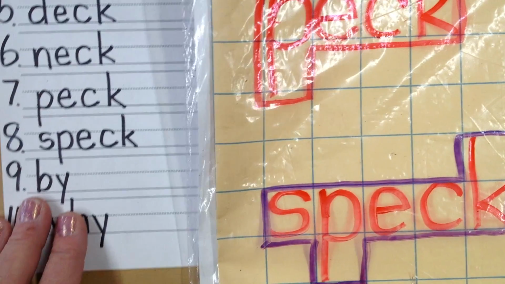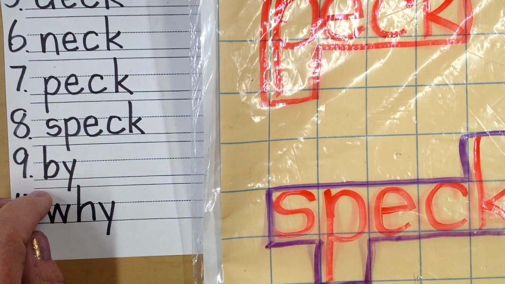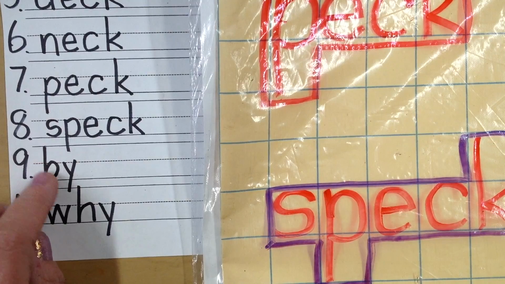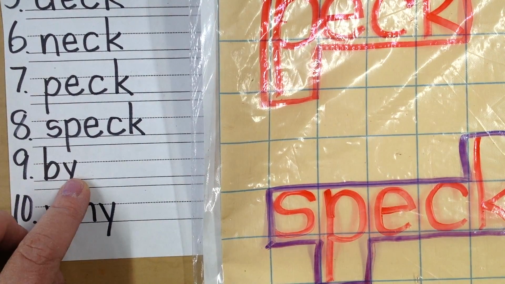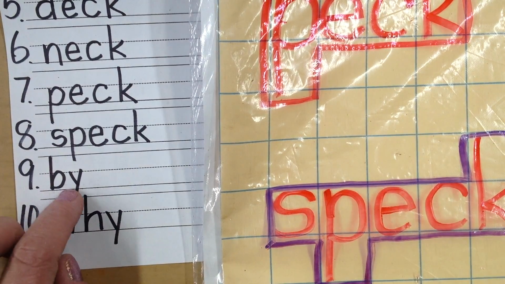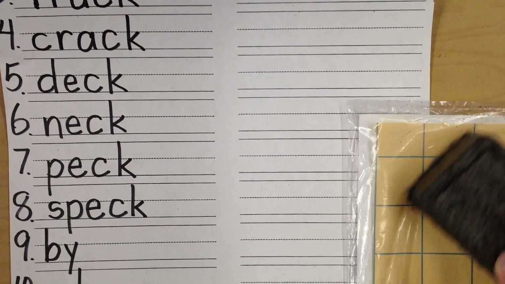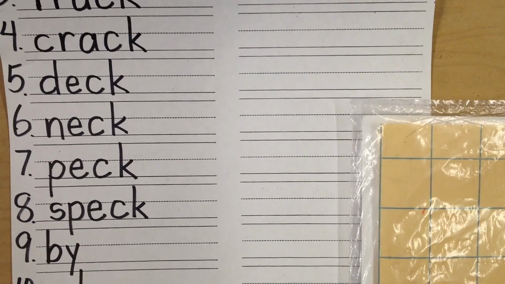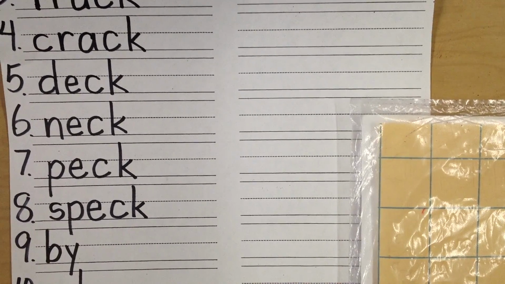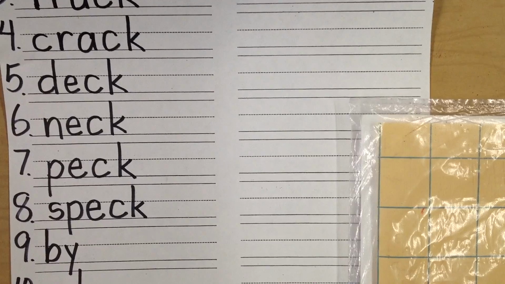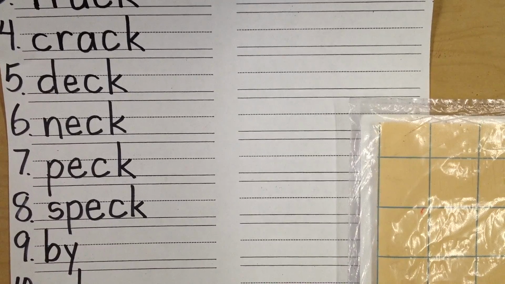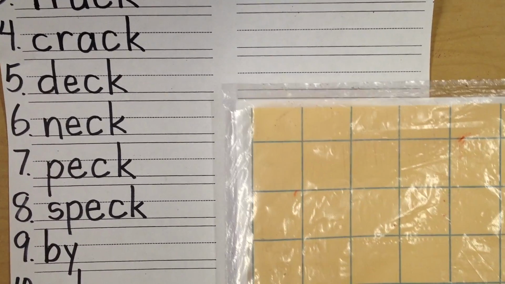All right, the last two words actually change vowel again. Now we're having the words by and why. The Y is making the sound of the long I. You hear the I sound at the end of the word, but because it's a one-syllable word, meaning it has one part, the Y is making the I sound. In two-syllable words, that Y would be making the E sound.